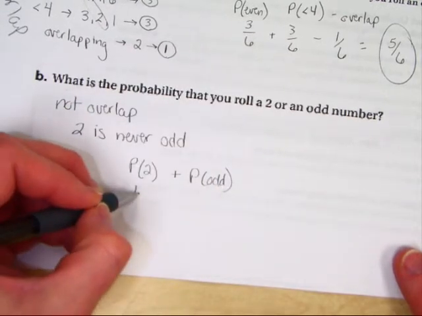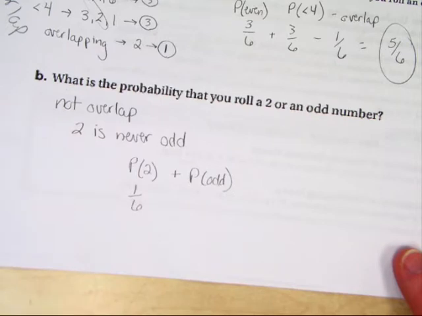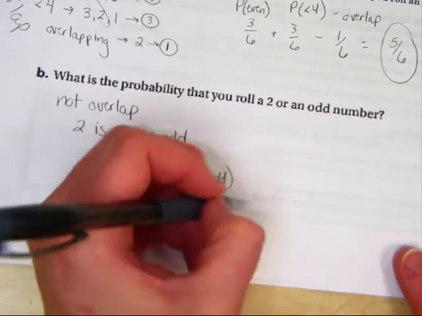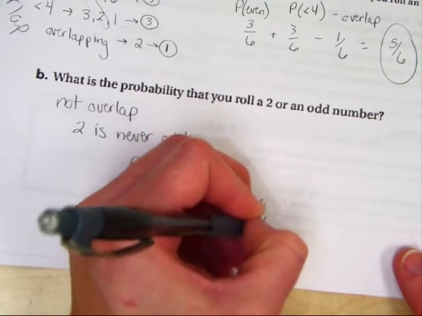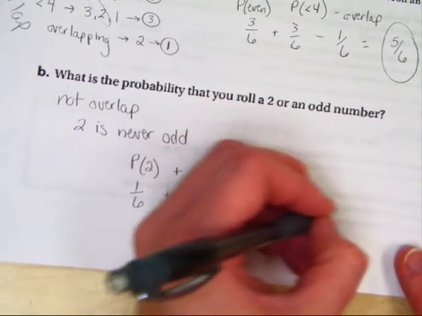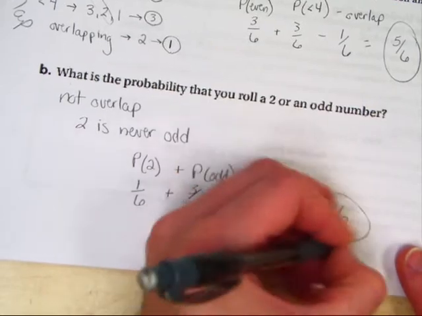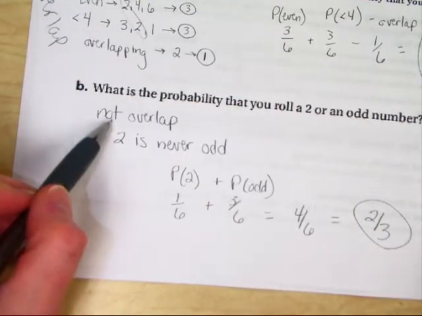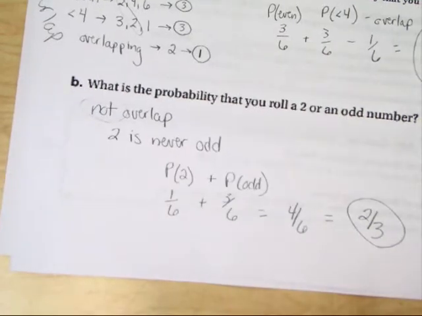Let's see, there's 1 out of 6 on a number die that are 2. There are 3 out of 6 that are odd. That makes 4 out of 6 total, which reduces to 2 out of 3. So in this one, the top one was an overlap. This one is not an overlap.